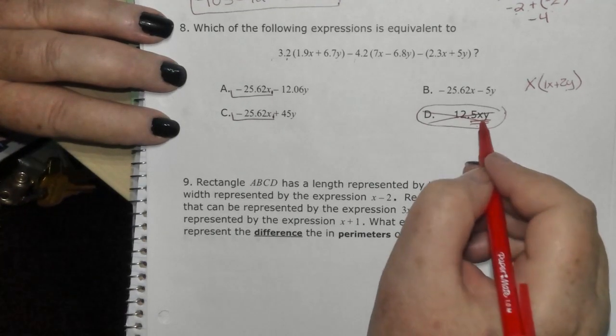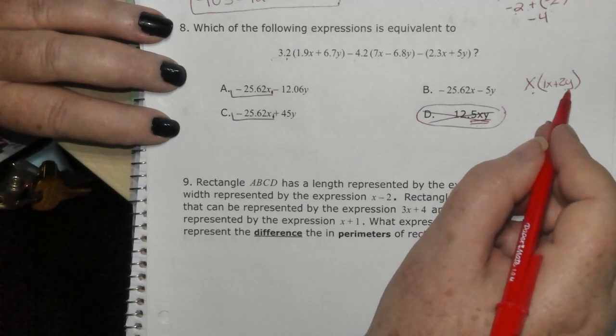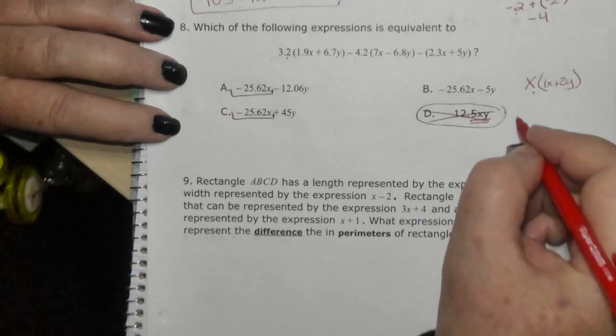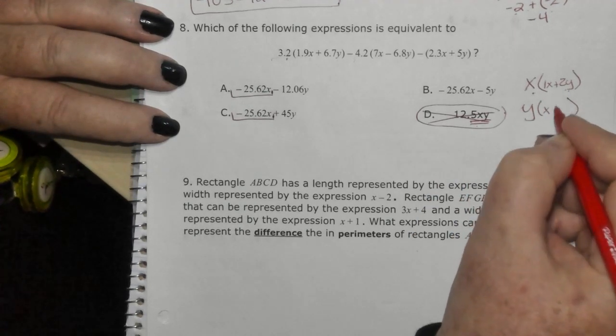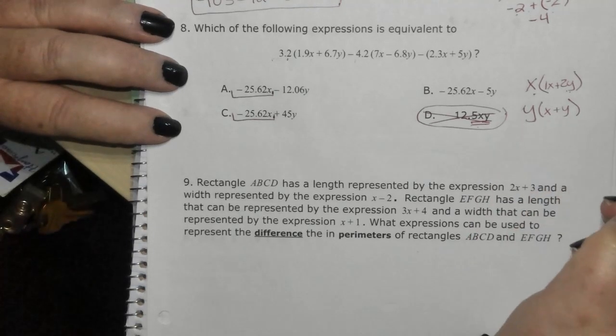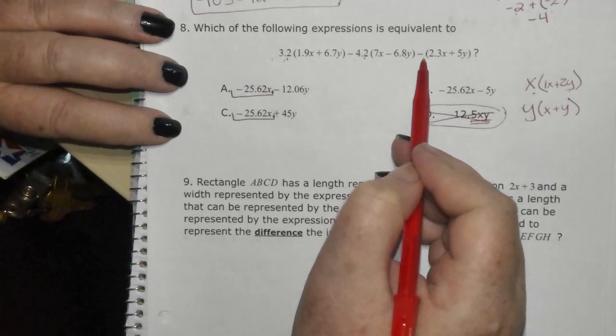The only way you could get an xy is if you were distributing an x into something that had a y term on the inside, or you were distributing a y into something that had an x and a y in it. And we don't have that. We have a number, well, an invisible one.